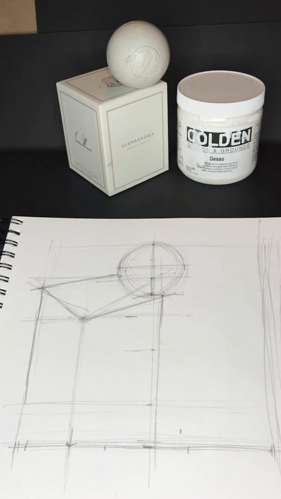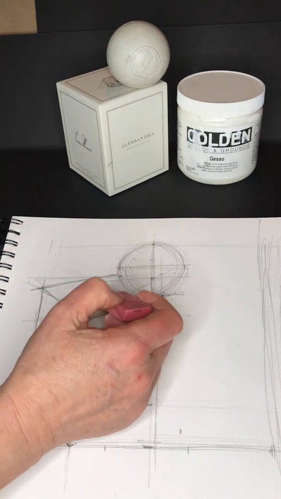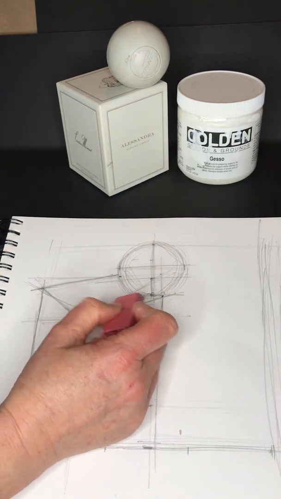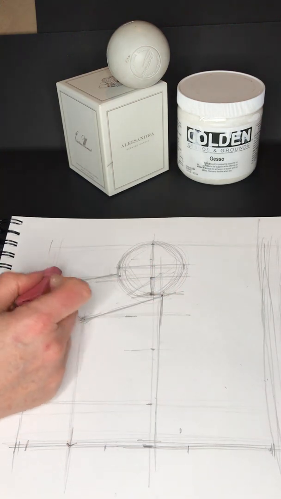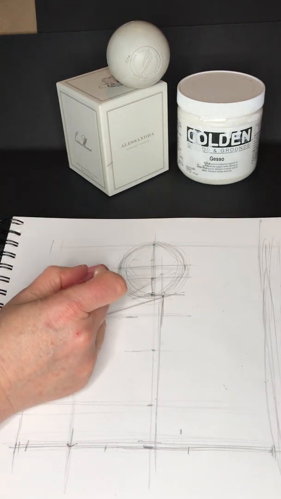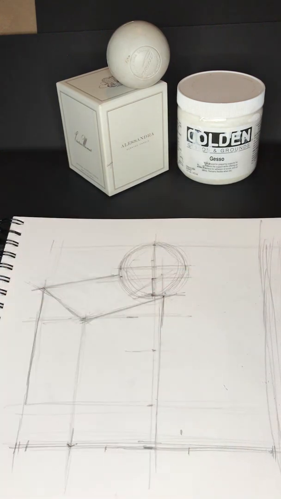I'm just going to take out that line that was wrong just to stop myself from getting confused again. But I do want you to keep your organizational lines in, only if there's something like that, erase it, but I do want to see all of this on your actual first drawings, just so that I can try and see your process and how it's working.